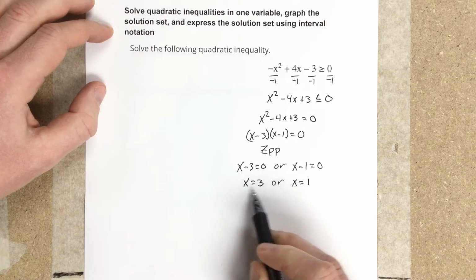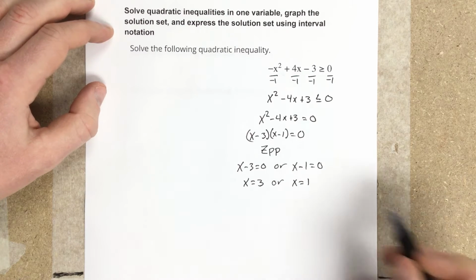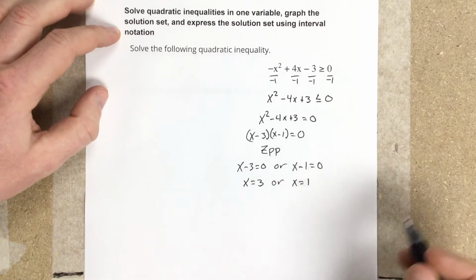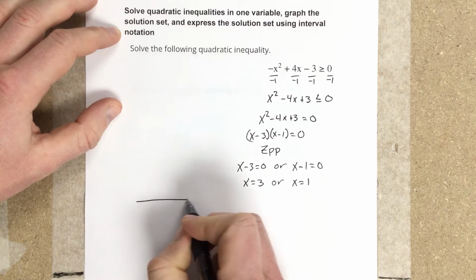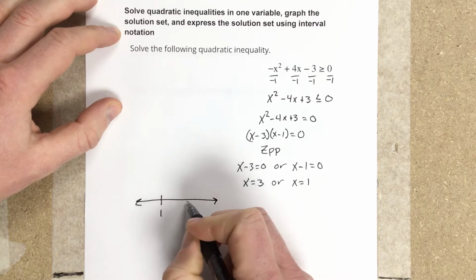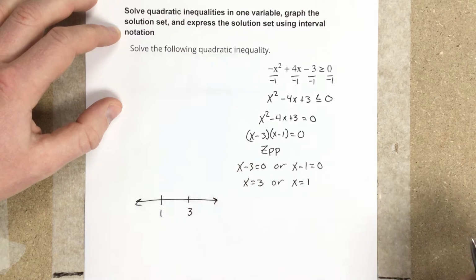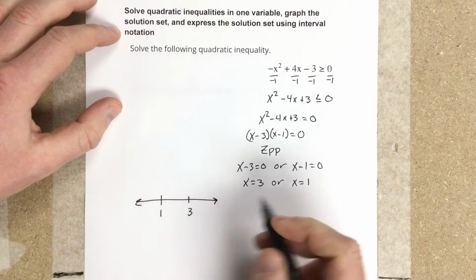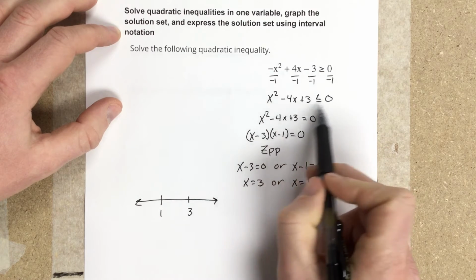So we have two solutions to the quadratic, right? Two zeros. But because we're doing an inequality, what we need to do is draw a number line. We need to mark those two zeros on the number line. So we're going to mark 1 and 3. And then we're going to check these three spots on the number line to see which ones actually satisfy the inequality.